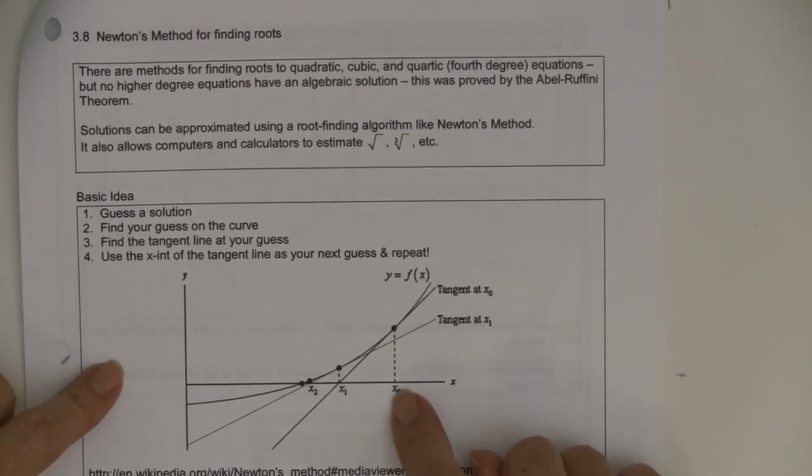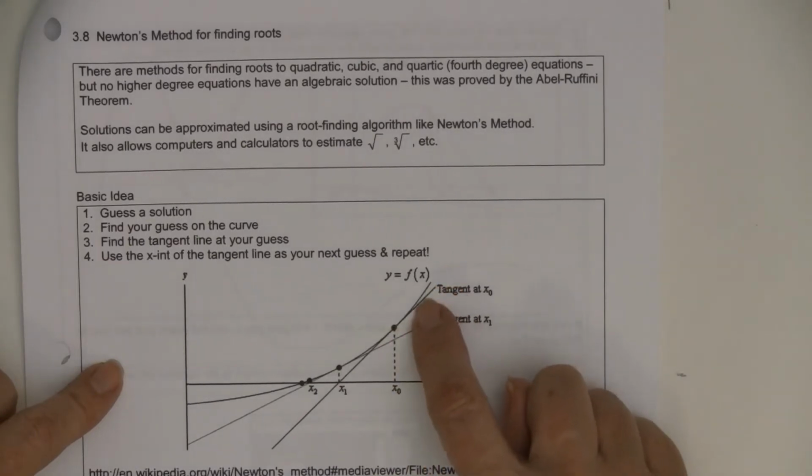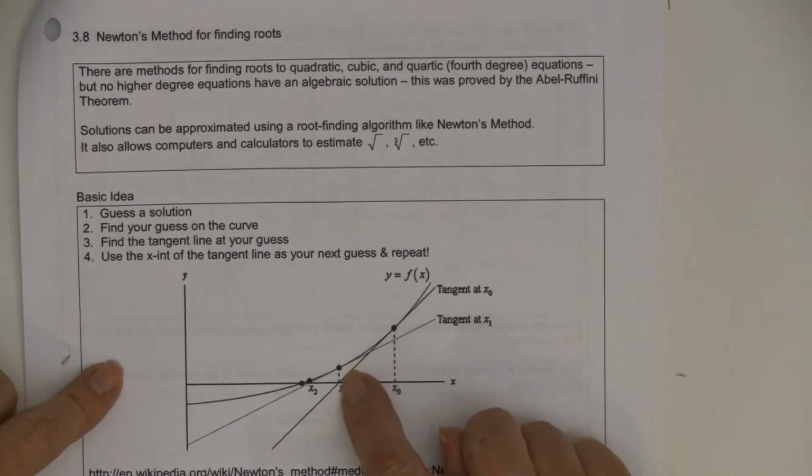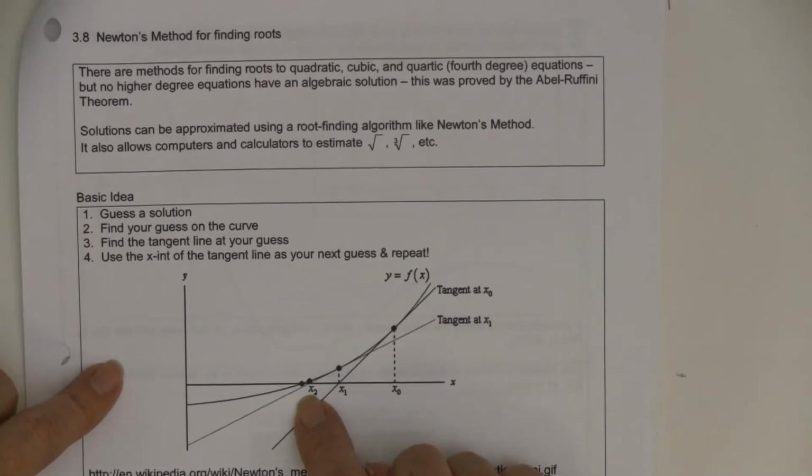And then what you do is you look at your y value and you find the tangent line through that y value for your guess. When you find that tangent line, you follow it to the x-axis, and that's your new guess. Then you find the y value on the curve, find the tangent line of that y value, follow it to the x-axis, and you get your next guess, and so on, until you hone in on that root.